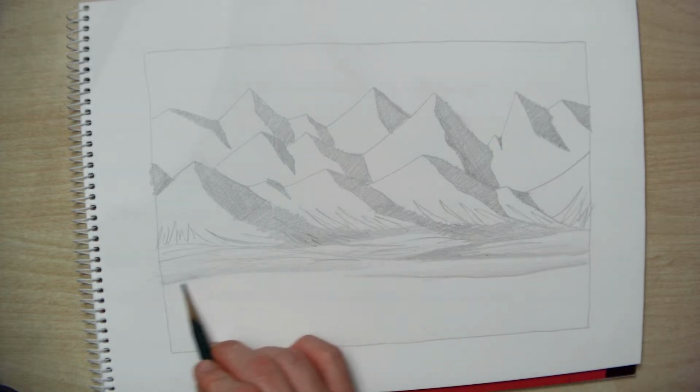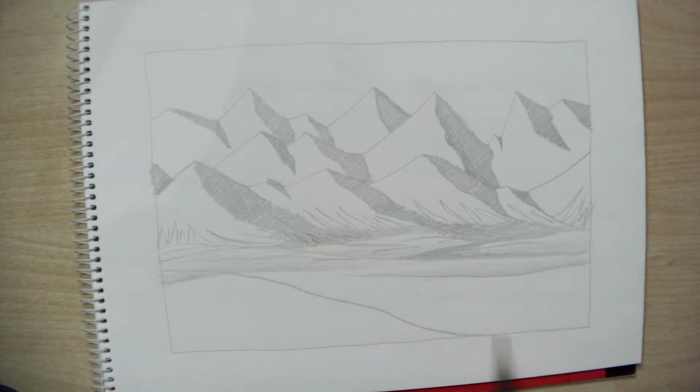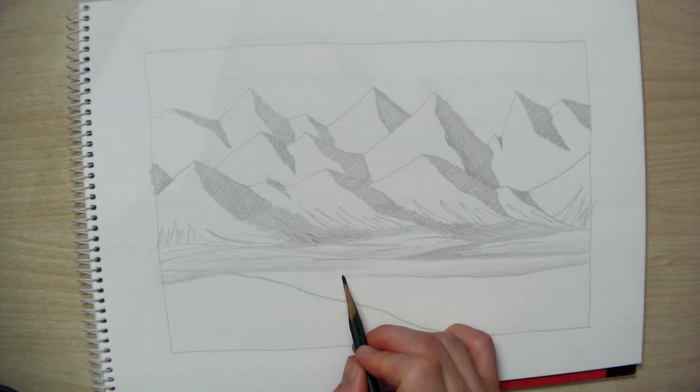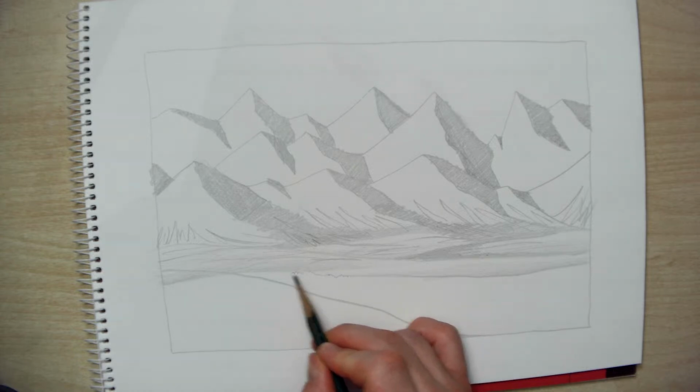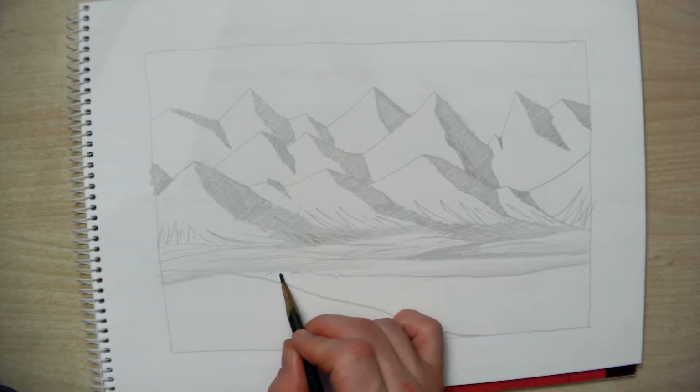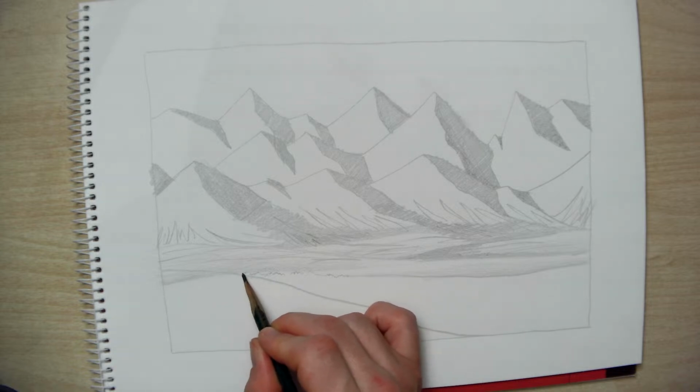Okay. Let's go in here. That's going to be our foreground. And then let's start with some very small trees back there.